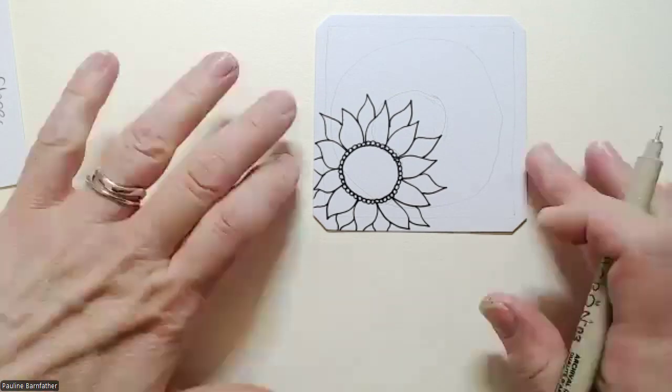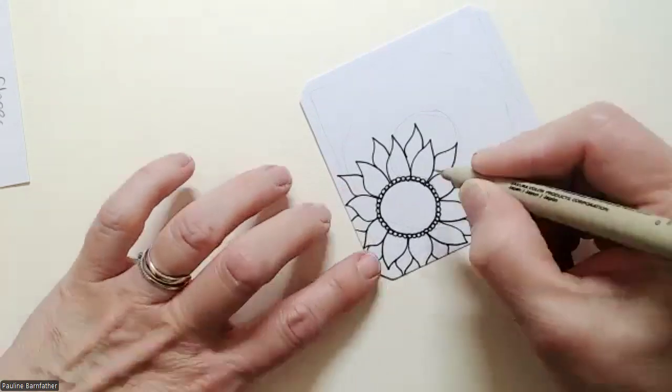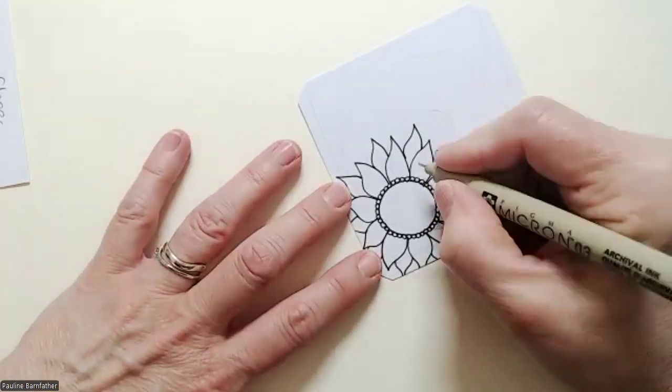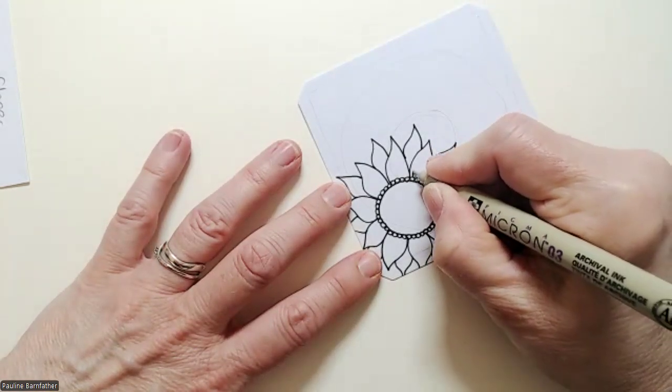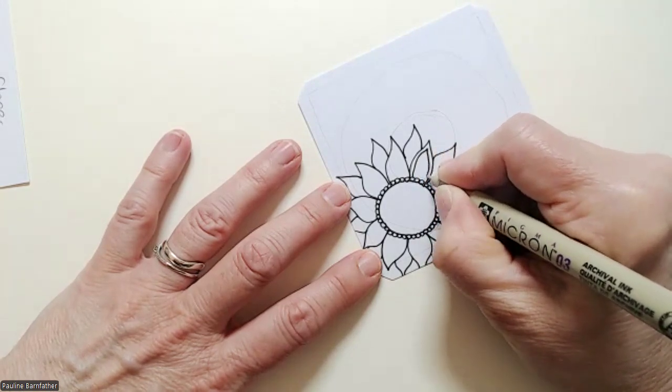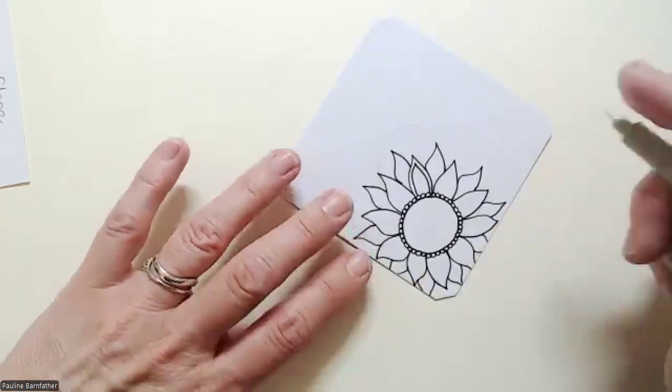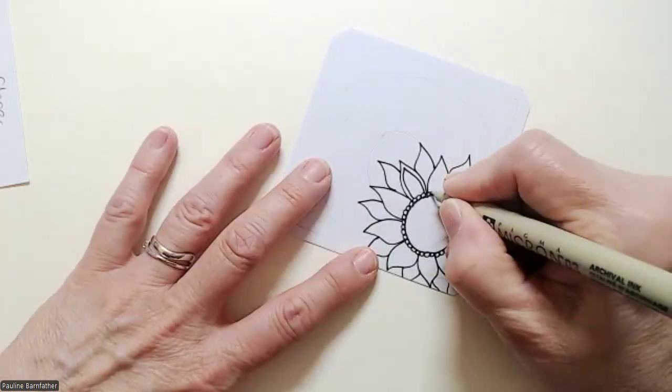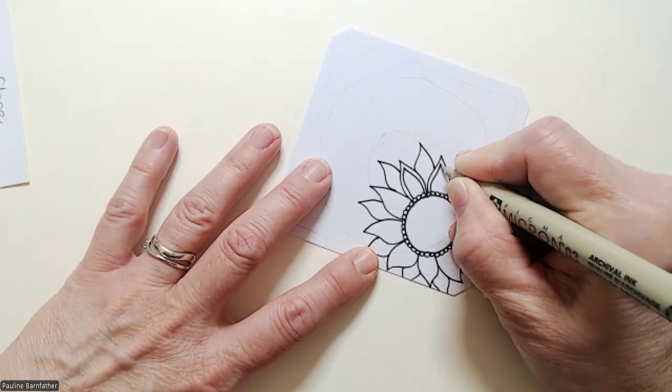And we can add some auras, which are basically a second layer that just goes around the shape that we have just done. And auras can be inside a shape or they can be outside a shape.